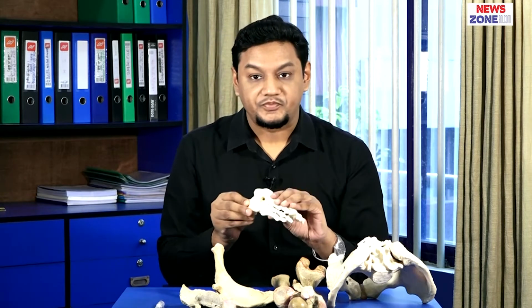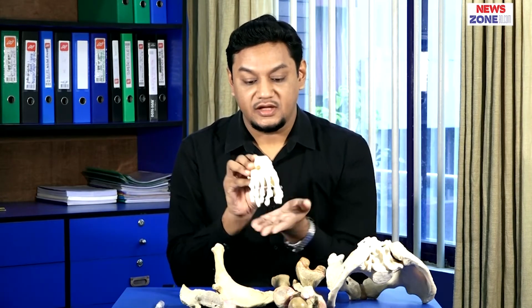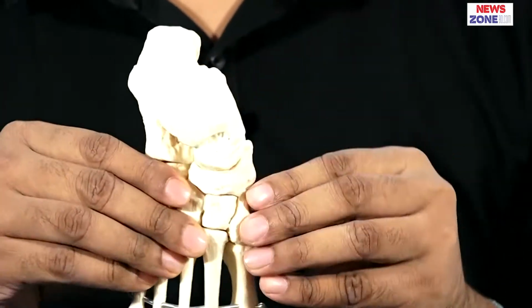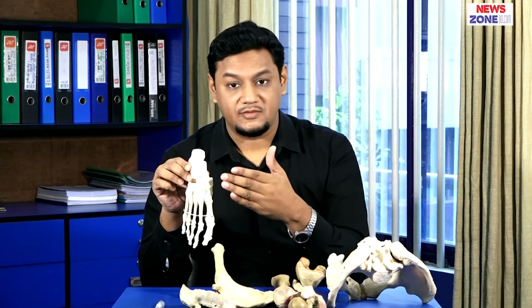Now the thing is that whenever we are going into the foot, we are having a very complex pattern of bones over there. Lot of bones are over there, and combinedly they are called articulated foot. Let's see the articulated foot. Over here you can see an articulated foot, the right sided articulated foot. Lot of bones are over here, but grossly in the articulated foot we are dividing the articulated foot into different segments. Some are the tarsal bones, some of the metatarsal bones, and some of the phalanges.